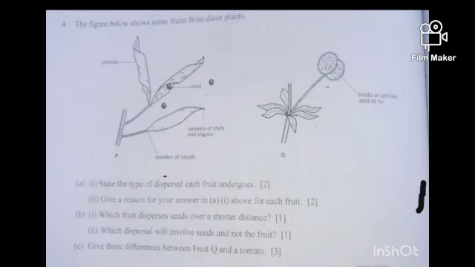All right, so this question is coming from the topic pollination, and the information that we need to have for us to be able to answer, it is important that we know the types of pollination and also which different types of plants will probably undertake the same types of pollination that we have mentioned.